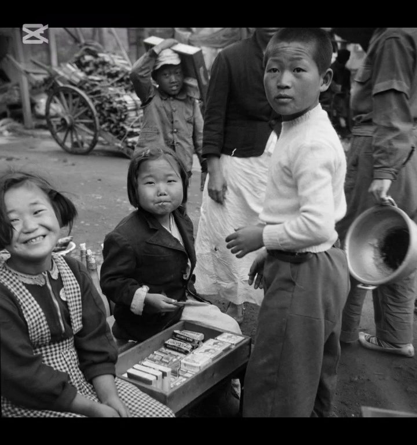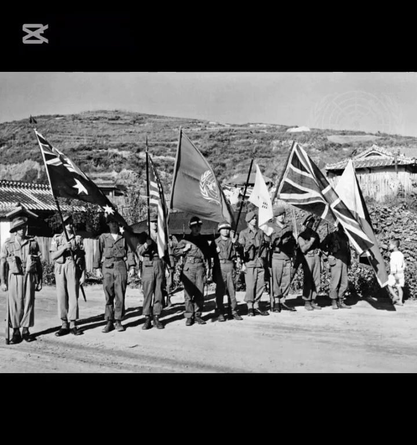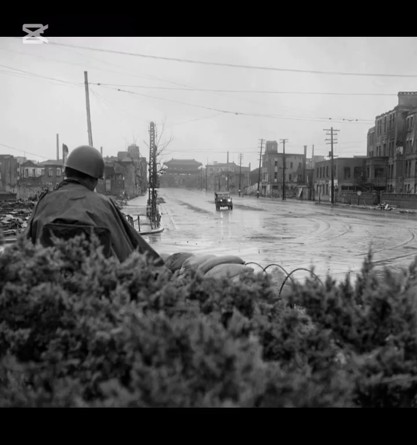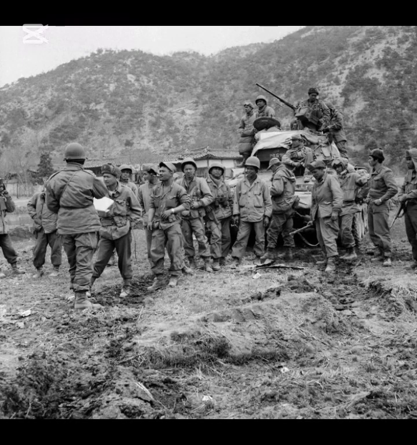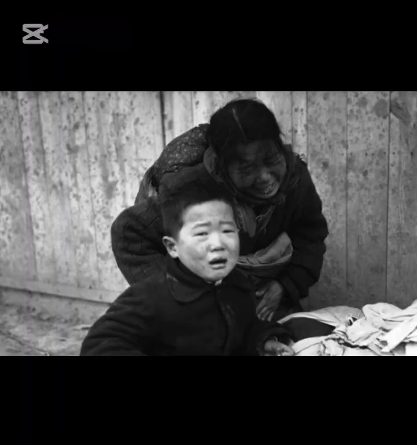A war that killed millions of people, involved the world's most powerful nations, nearly triggered a nuclear catastrophe, and left a division that still exists today. This is the story of the Korean War, the war that split Korea forever.